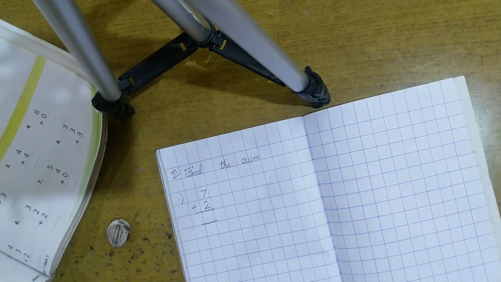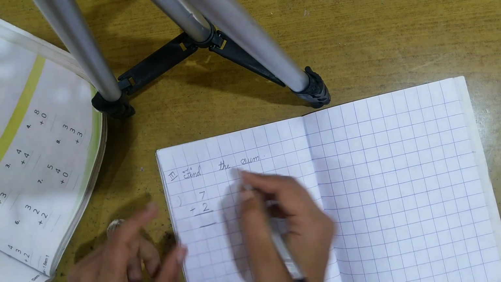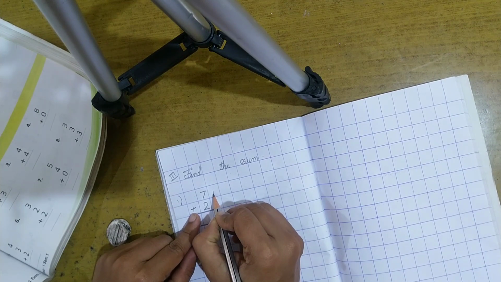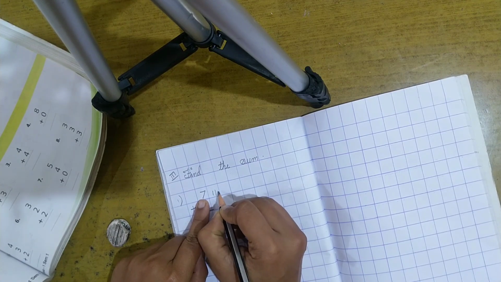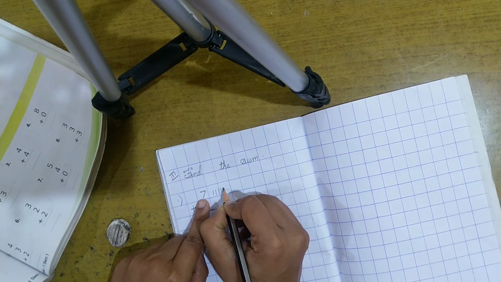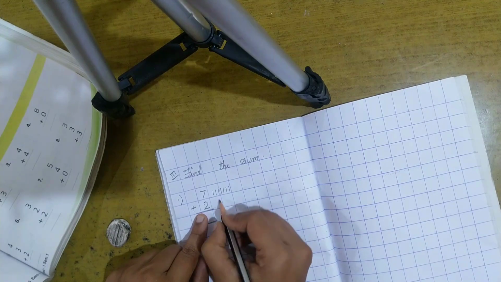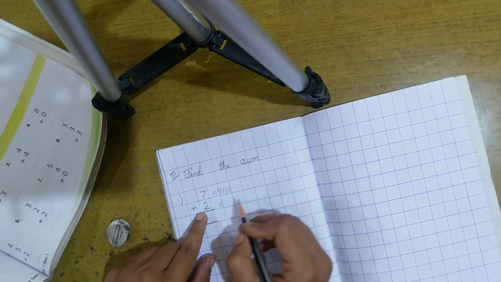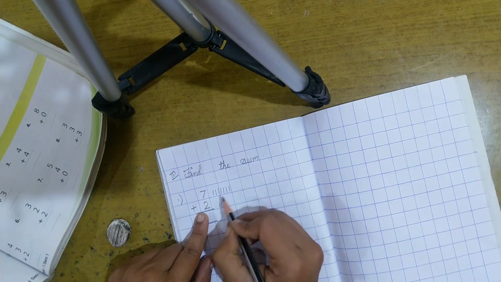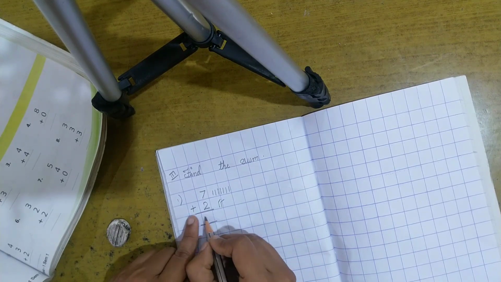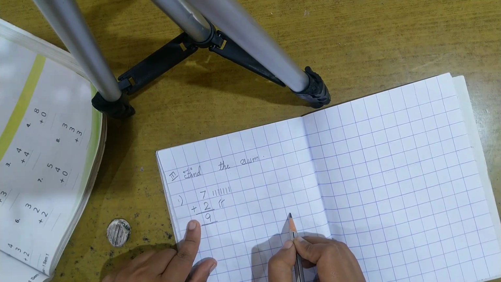For adding, you use blocks, right, in the activity. Here, let us think the line is a block. So you will draw 7 lines here. 1, 2, 3, 4, 5, 6, 7. Next, you will draw 2 lines here. 1, 2. How many lines do you have here? 7. So count next. After 7, 8, 9. So the answer is 9. So let us do one more sum.